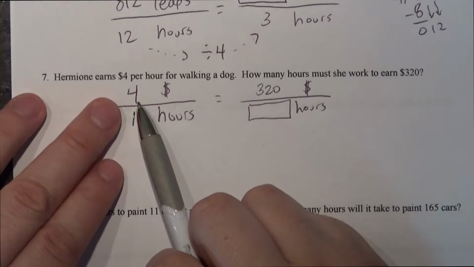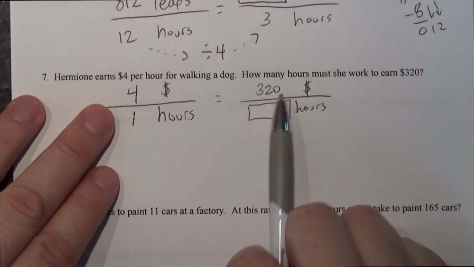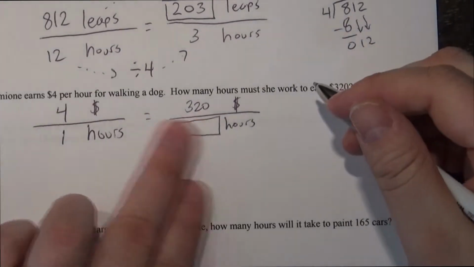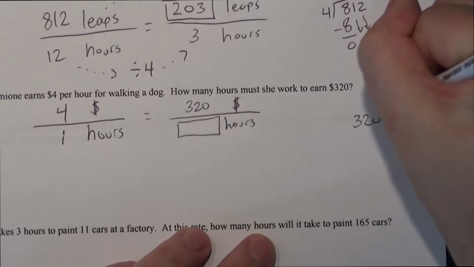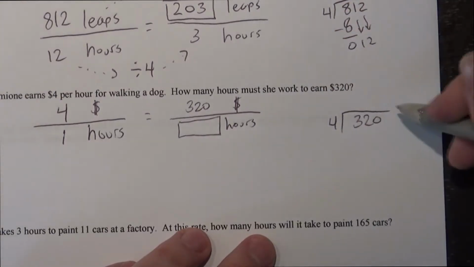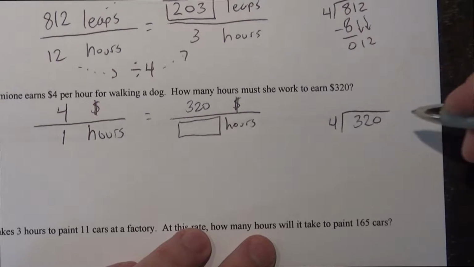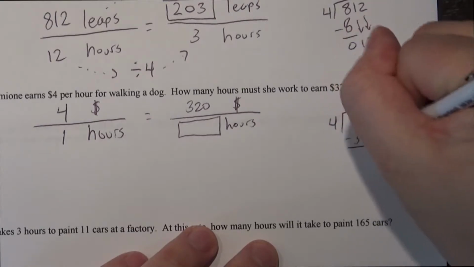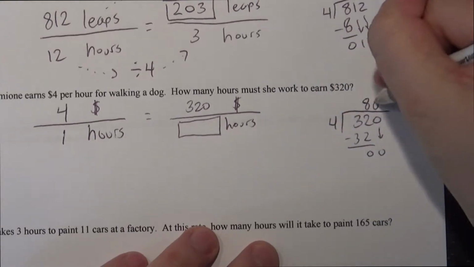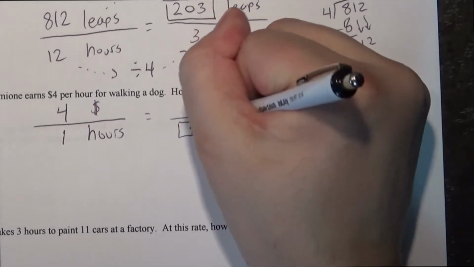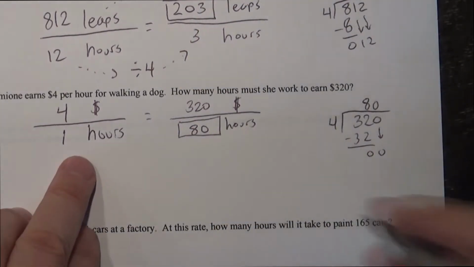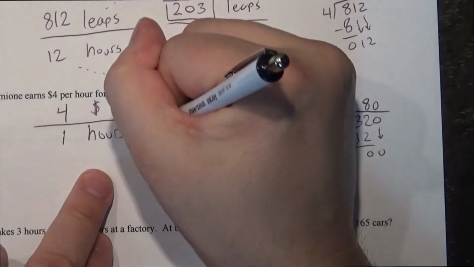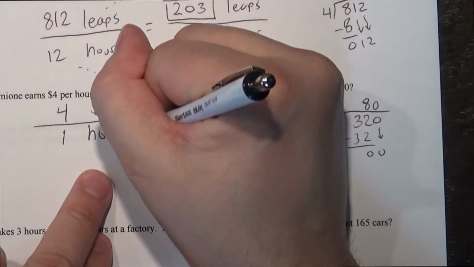I want to think, well, let's see, 4 multiplied by something equals 320. Some of you might be able to do this in your head, and maybe you can't. So let me show you what you would do. You're going to take your larger number divided by your smaller number. So that's 320 divided by 4. 4 goes into 3 0 times. 4 goes into 32. Let me think about it for a second. 8 times. 8 times 4 is 32. I subtract it to get 0, bring down my 0. 4 goes into 0 0 times. That means my answer here is 80, because 4 times 80 equals 320, and 1 times 80 equals 80.